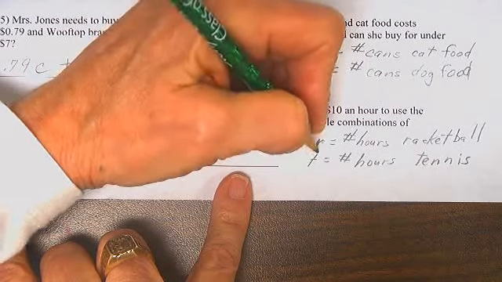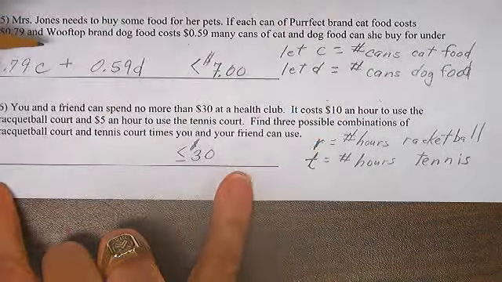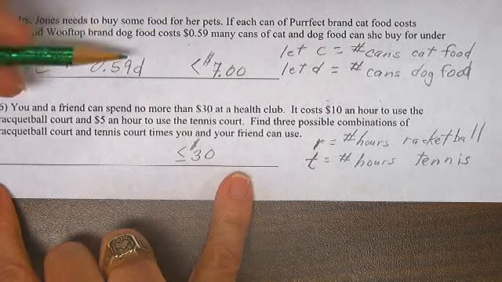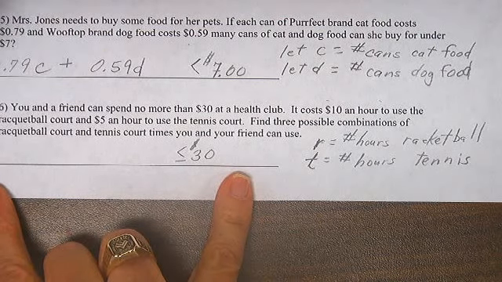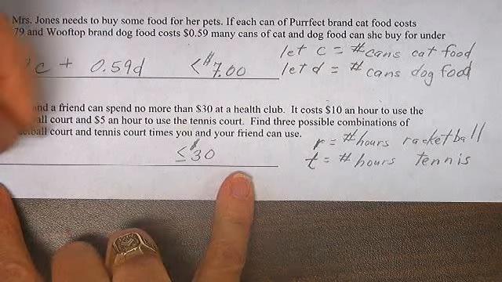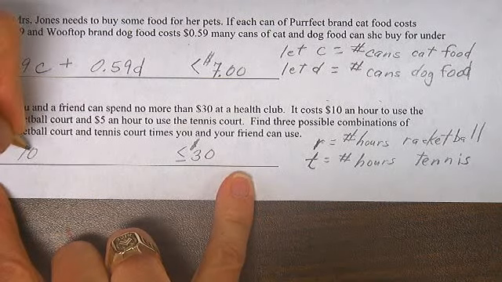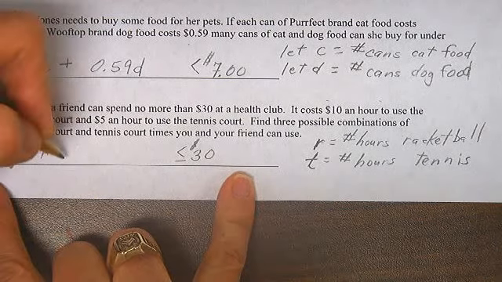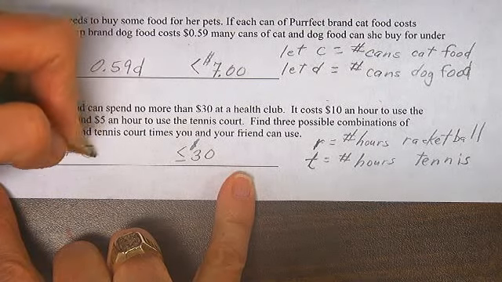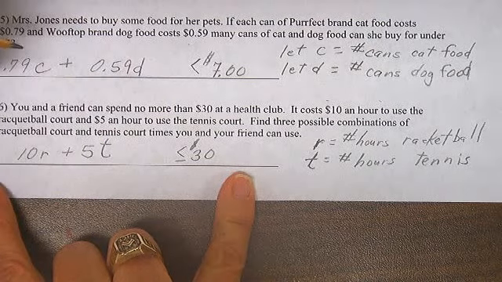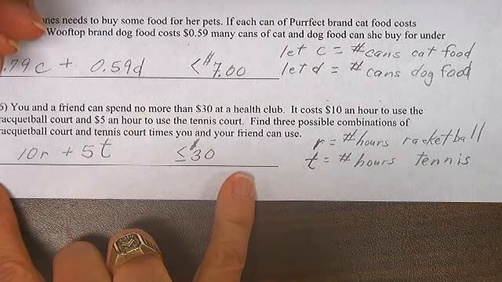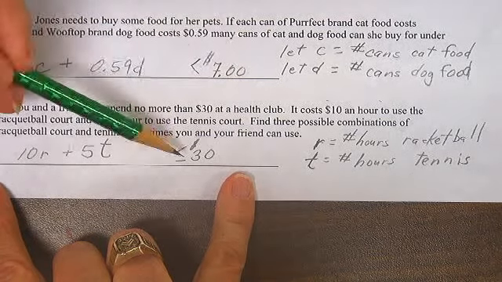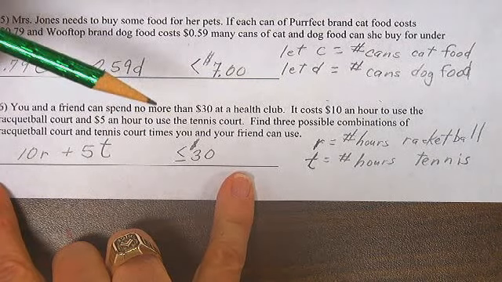That's not so good. Okay. $10 an hour for the racquetball court, 10 times R, and $5 times the number of hours on the tennis court can be no more than $30.